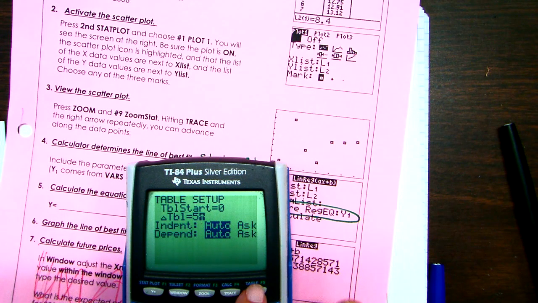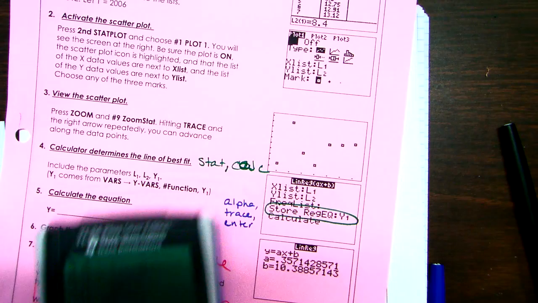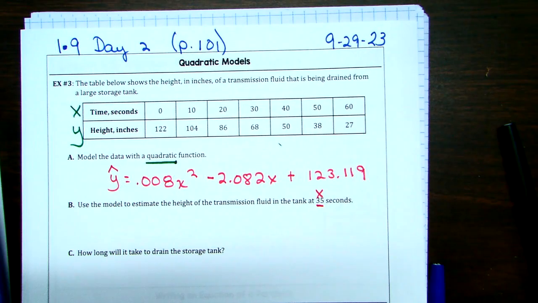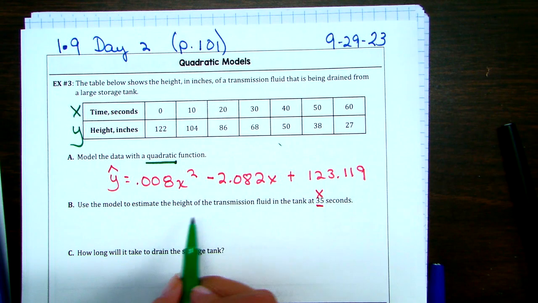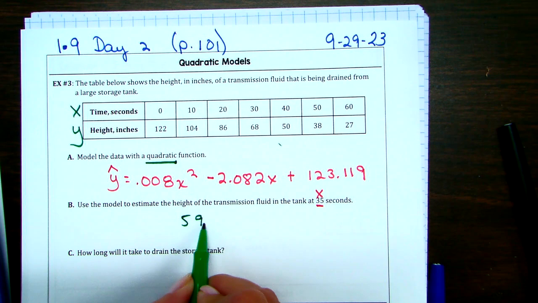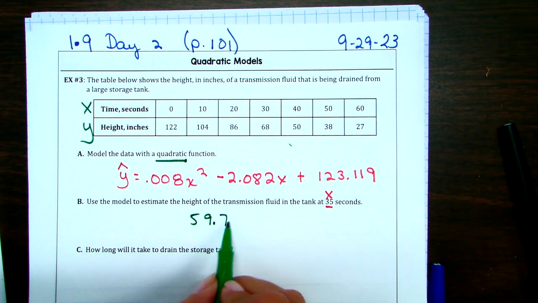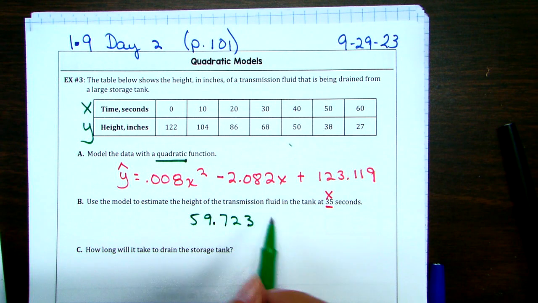So when you go back to the table, you'll see your x values are now counting by 5s. All right, and then you can easily find 35. Not that you couldn't before either, right? But it's just a fun thing to know how to do. So 59.723 inches.